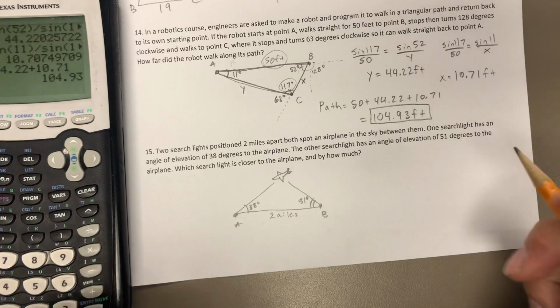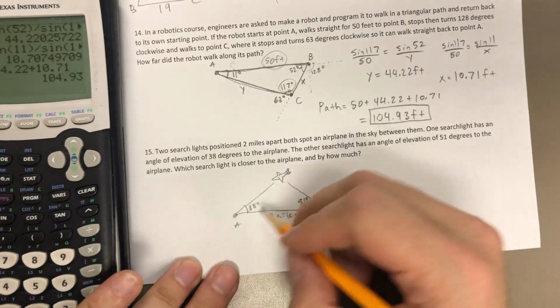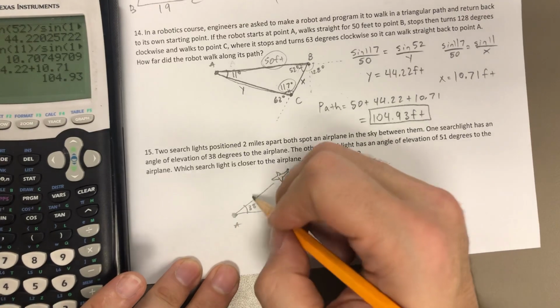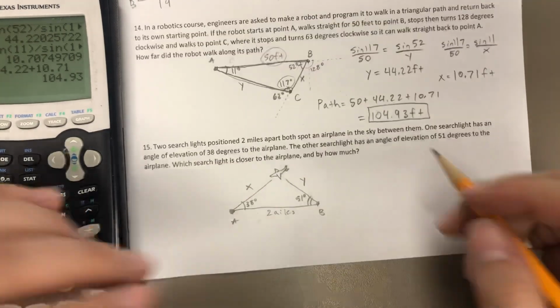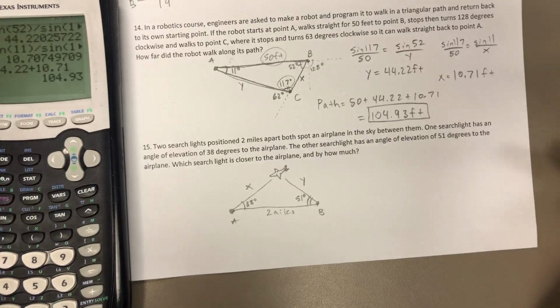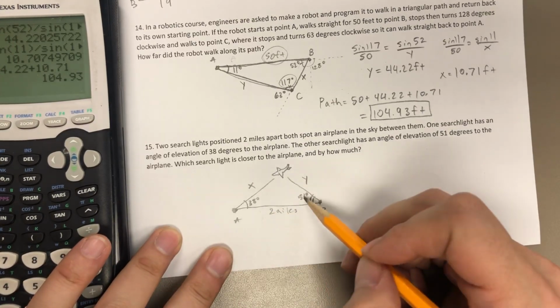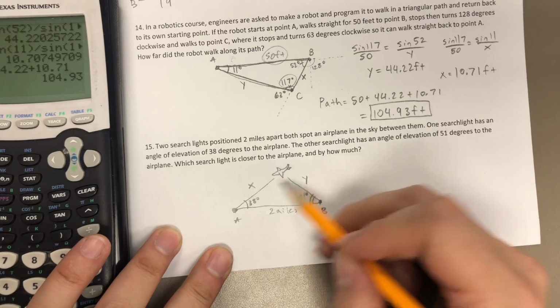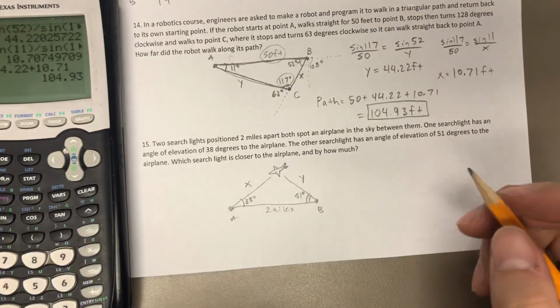Well, you could answer this question without knowing the side lengths. From searchlight A to the plane is x, let's call it, and from searchlight B to the plane is y. As I've been saying a couple times already, the largest angle is across from the largest side, the smallest angle is across from the smallest side. So if 38 degrees is smaller than 51 degrees, that means y is shorter than x, and therefore searchlight B is closer to the airplane.